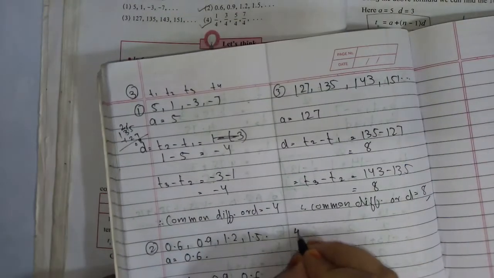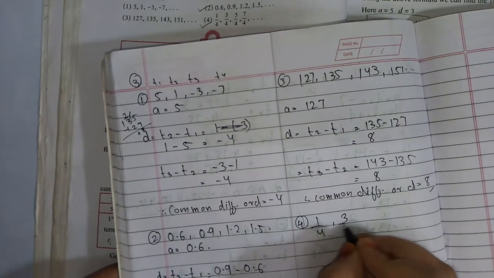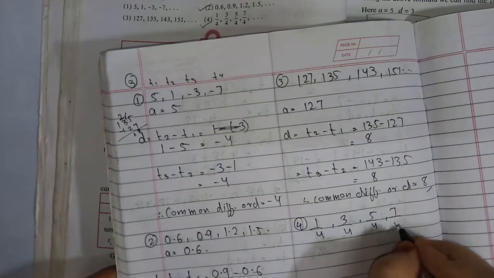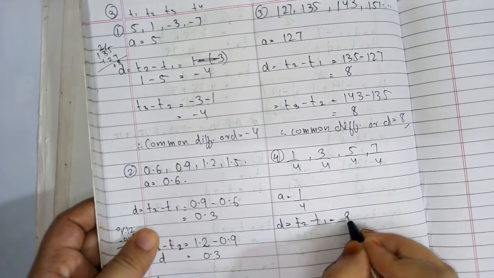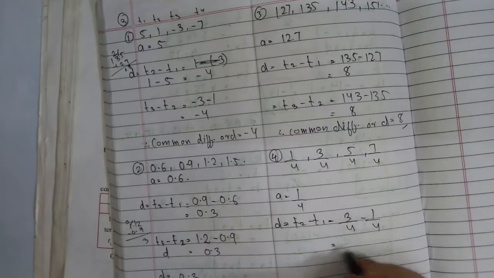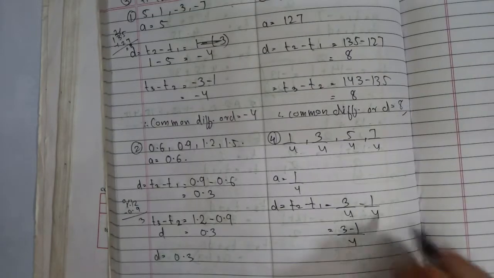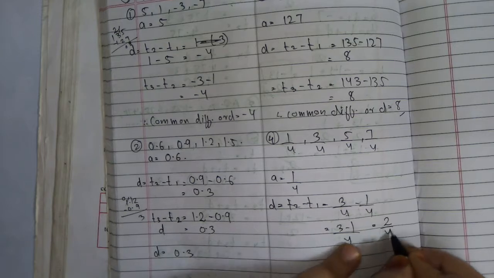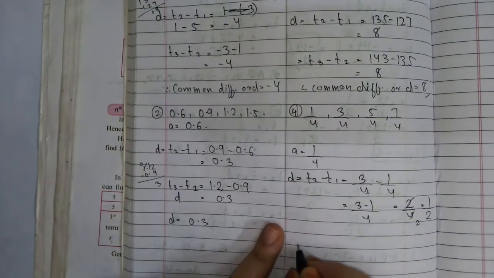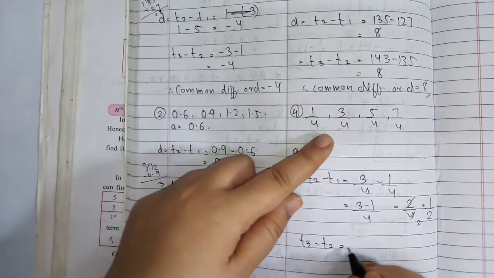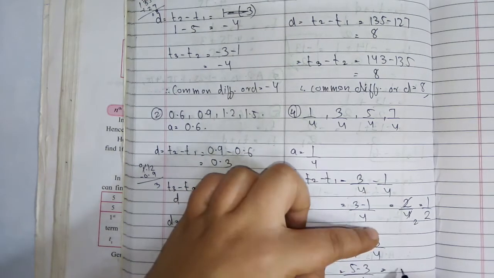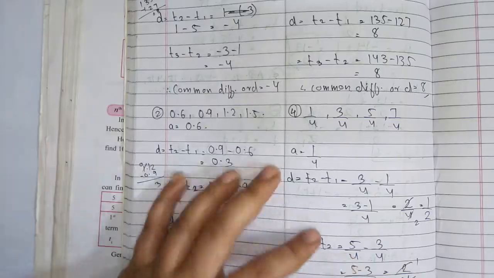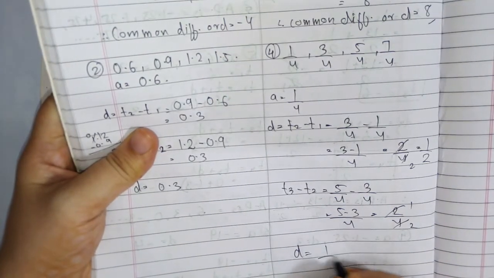So student, that's it for today's video. Sorry, question number 4 is also there. It is 1 upon 4, 3 upon 4, 5 upon 4 and 7 upon 4. Okay, so the first term will be 1 upon 4, and D will be T2 minus T1, that is 3 upon 4 minus 1 upon 4. So it will be 3 minus 1 upon 4, the denominator will be the same. Okay, so 3 minus 1 is 2 upon 4, 2 1s are 2, 2 2s are 4. Let's find T3 minus T2 also. T3 is 5 upon 4, T2 is 3 upon 4. So 5 minus 3 is 2 upon 4, 2 1s are 2, 2 2s are 4. So here the common difference D is equal to 1 upon 2.